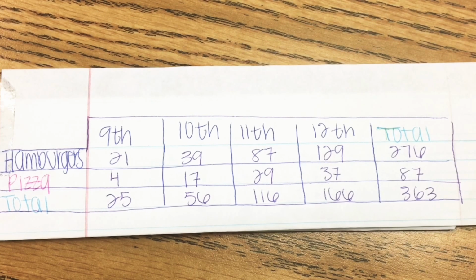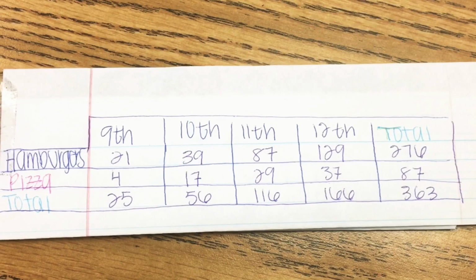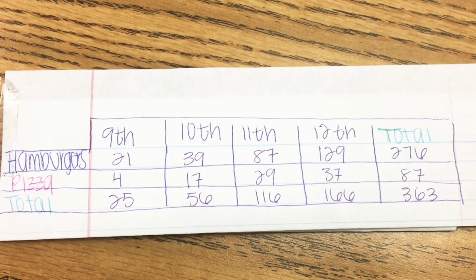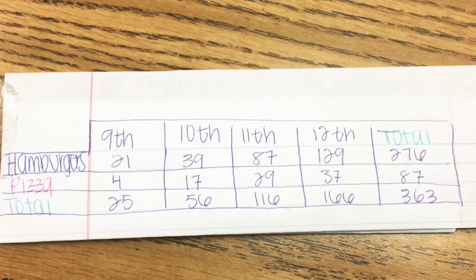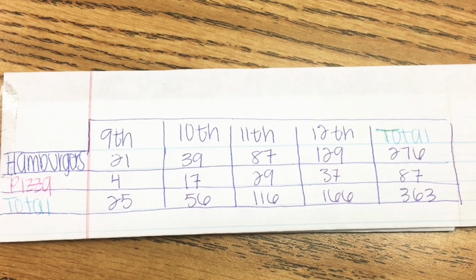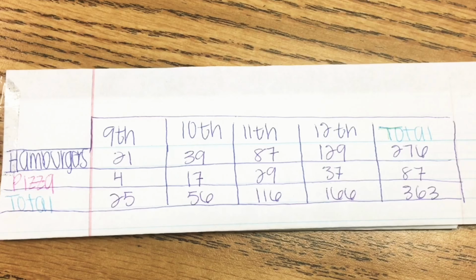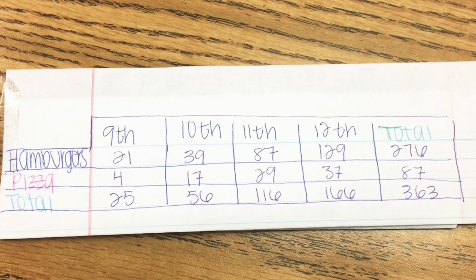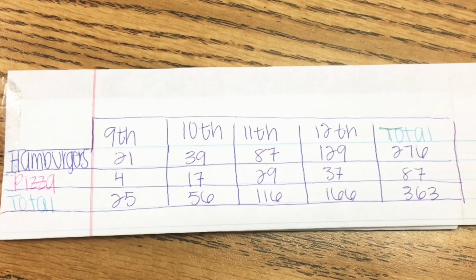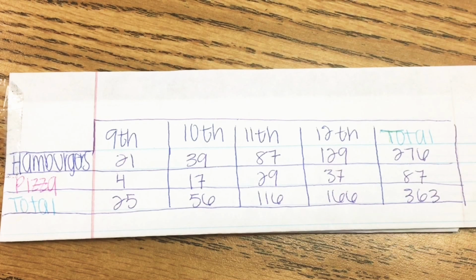39 10th graders chose hamburgers, 17 10th graders chose pizza. 56 10th graders in total. 87 11th graders chose hamburgers, 29 11th graders chose pizza. There are 116 11th graders in total. 129 12th graders chose hamburgers, 37 12th graders chose pizza. There are 166 12th graders in total.